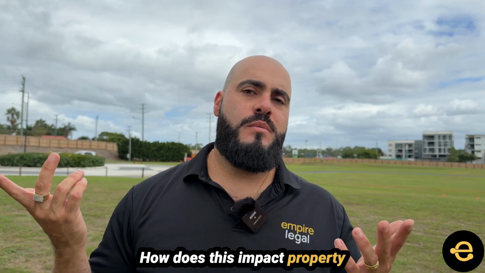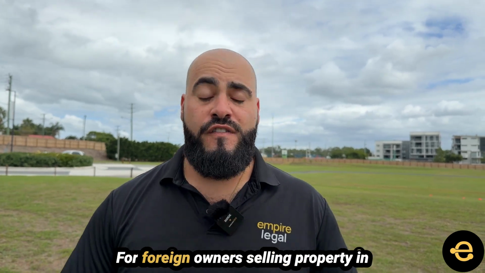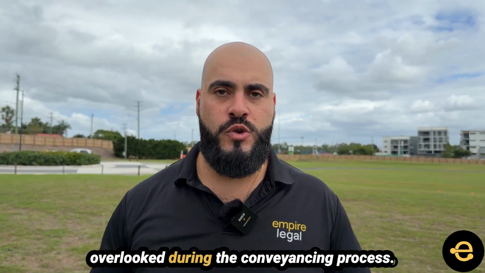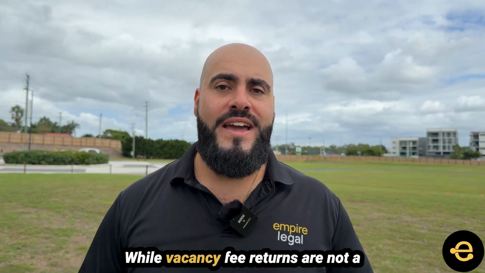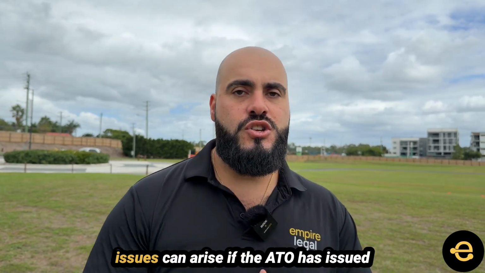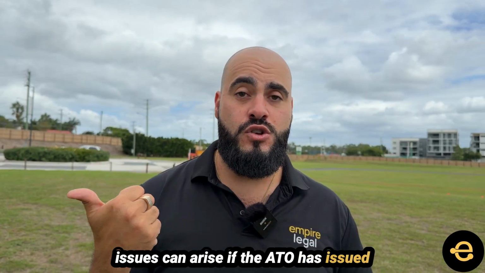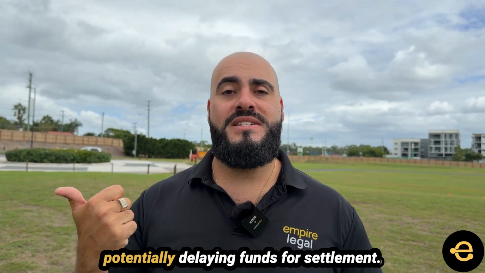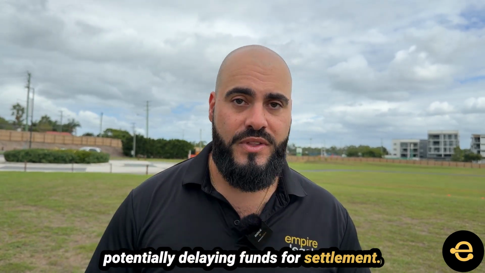How does this impact property sales and conveyancing? For foreign owners selling property in Queensland, vacancy fee compliance is often overlooked during the conveyancing process. While vacancy fee returns are not a conveyancing document technically, issues can arise if the ATO has issued notices against the property or any outstanding compliance matters, potentially delaying funds for settlement.